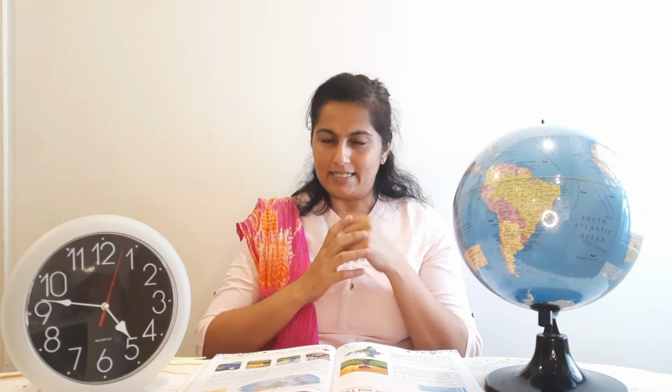North, south, east, and west. Now, how do we find out which is our north, which is our south, which is our east, which is our west? There is a simple, easy, very smart way to find out our directions.